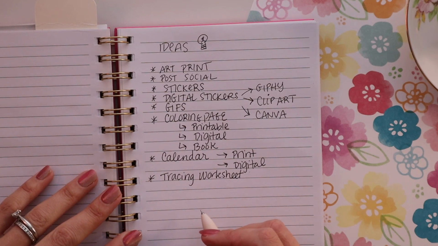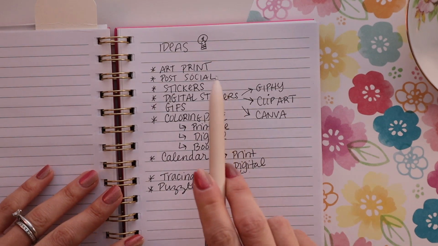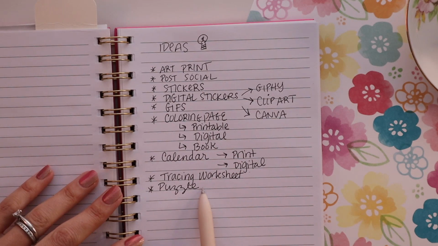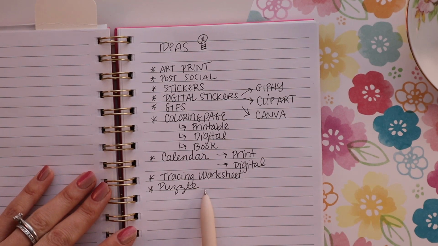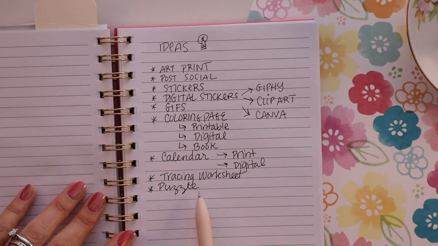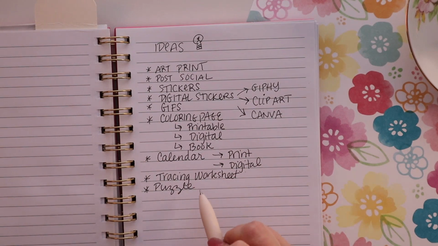So we could do a puzzle. For a puzzle, I would have to add more detail. So I would probably create the simple art print first, and then go back in for the puzzle, making sure it's sized appropriately for whatever size puzzle I want to make. If you have an idea of how many pieces you want, like a 500 piece puzzle, look up the dimensions for wherever you plan to get this printed, and make sure that your final artwork is created in the right dimensions. And you're going to have to probably add in more details, so it's actually a fun puzzle. Otherwise, it might not work out well, but that's just an idea to add to the list.